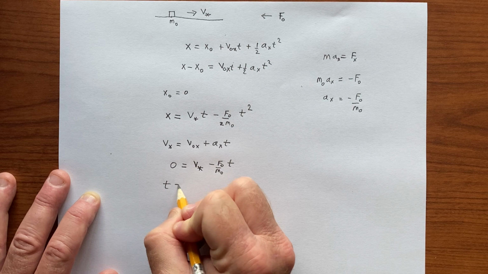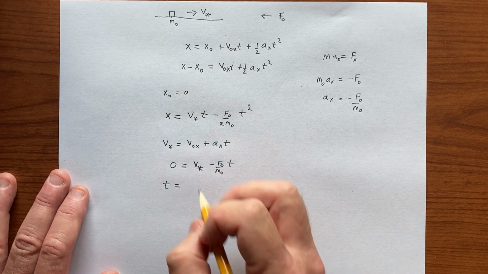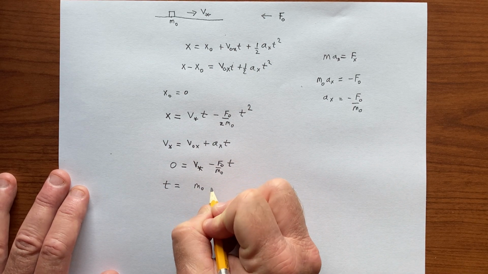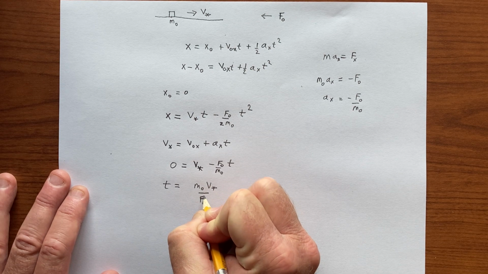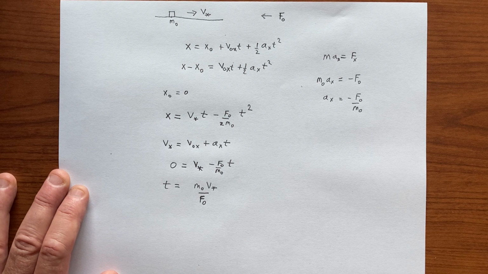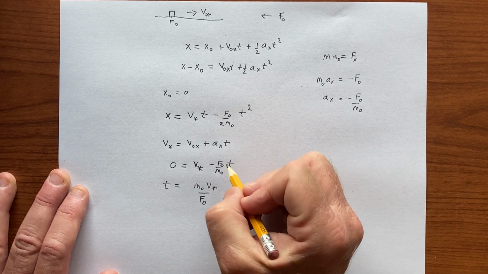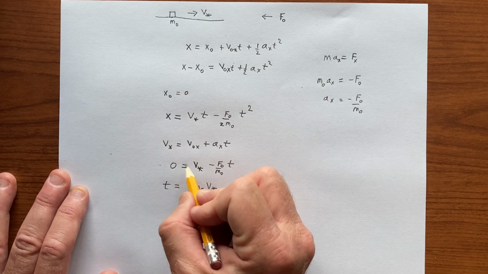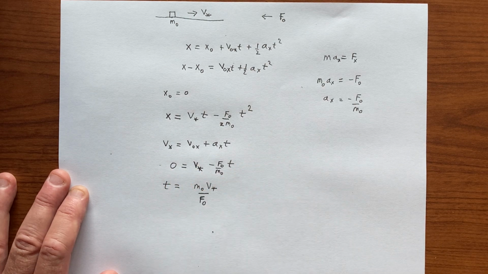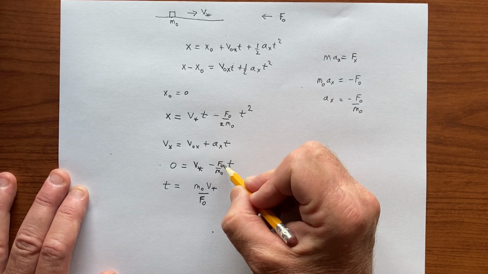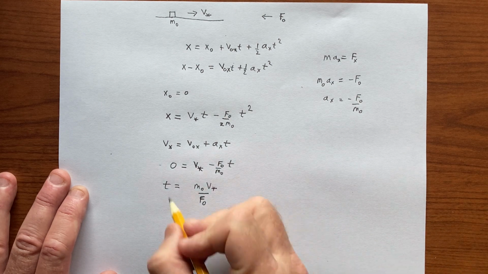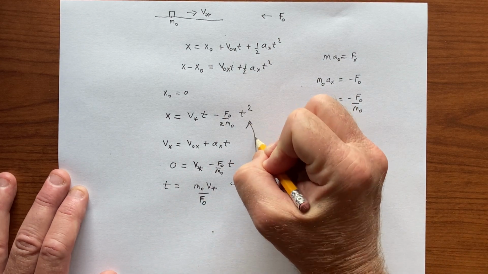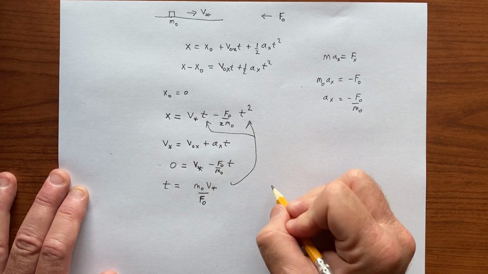From that we can get t equals m naught v star over f naught. Notice, we have to be careful there because t is positive. If we bring this to this side, then this is also negative, and the negative signs cancel, and then we can solve by multiplying both sides by m naught over f naught and isolate the t. So we get t, and we can plug this back in.